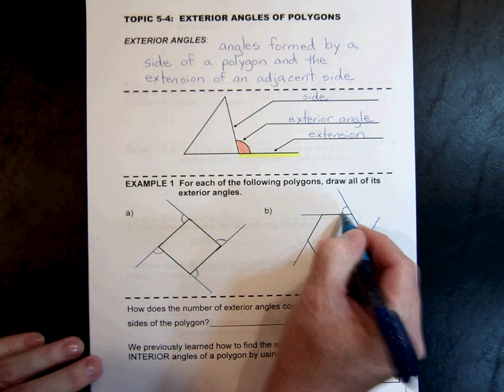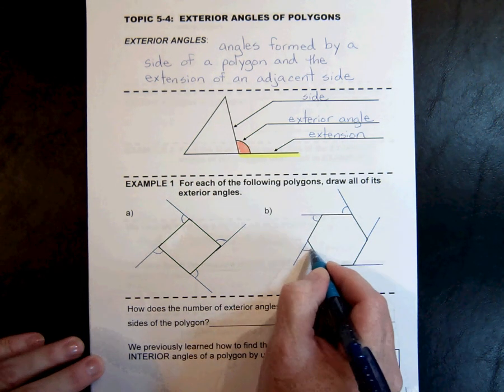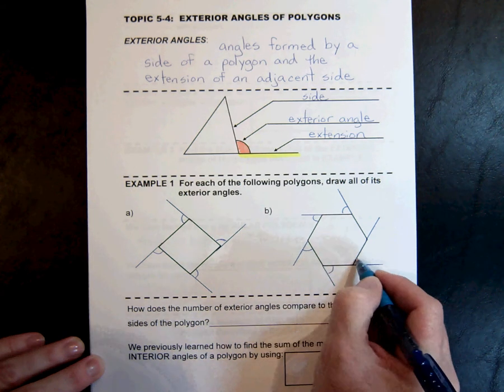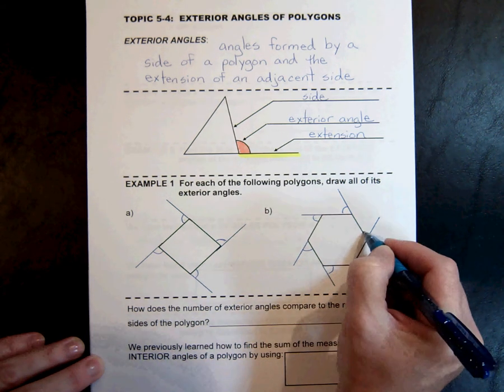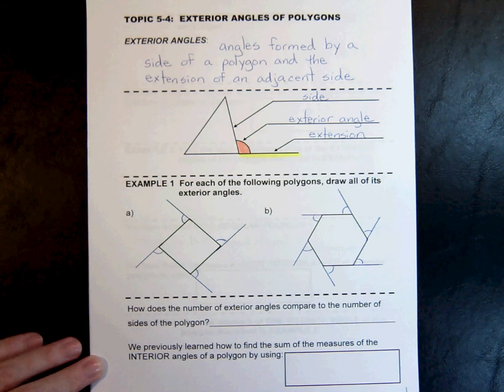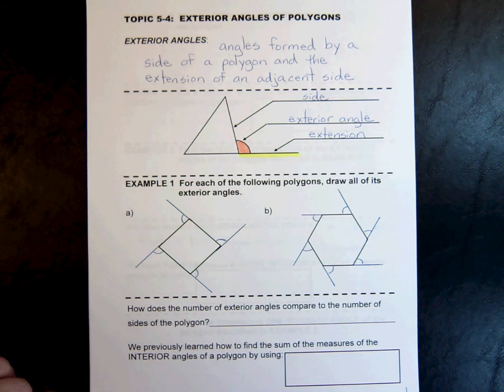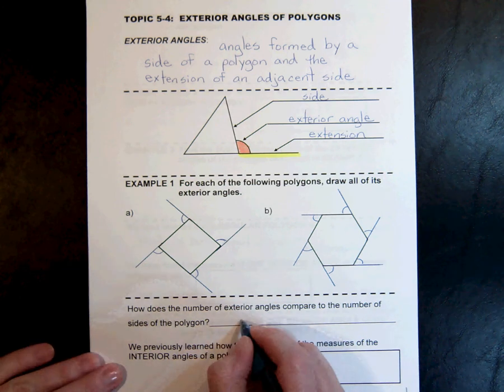Mark them, exterior angles. We're going to come up with a formula to be able to find exactly the measure of these angles without a protractor. So how does the number of exterior angles compare to the number of sides? Well, we just mentioned that it has to be the same, so they're going to be the same.